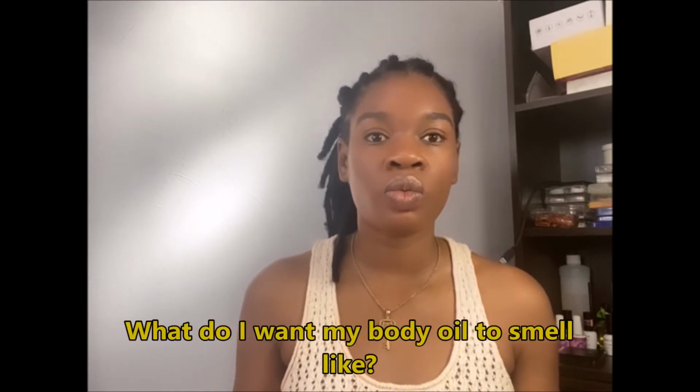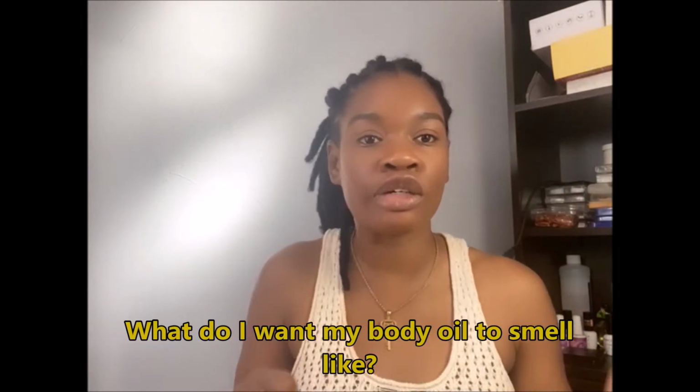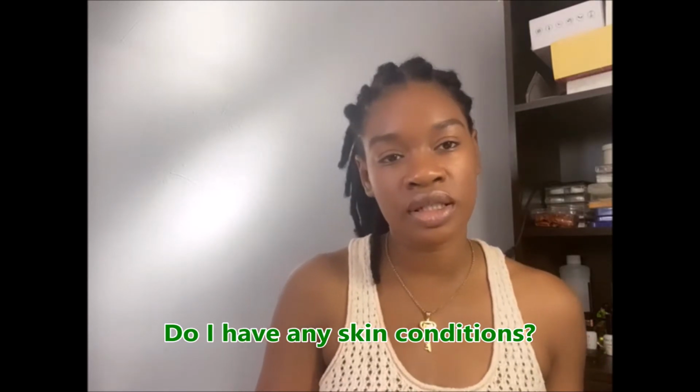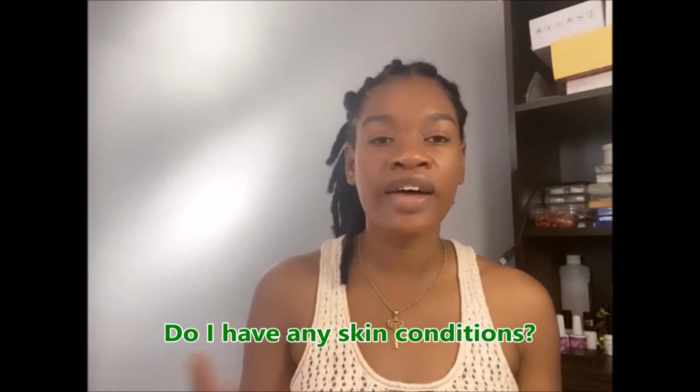Then of course, what you want it to smell like. Do you just want it to have a nice smell so everybody can run and say, oh, that body oil smells good, which is also important? Or do you want it to have a more beneficial side to it, like for somebody who has psoriasis or eczema, or in those heavy winter times, or just excessively dry skin? Then you pick a different essential oil, which will also give it a smell, sometimes not the best of smells, but very beneficial.